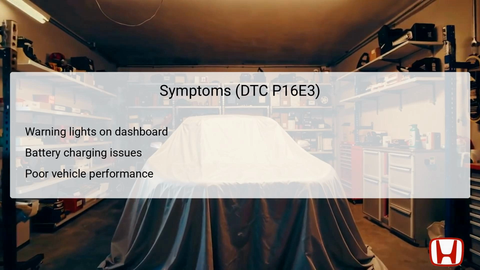This can lead to complications when starting the vehicle or operating electrical accessories. Moreover, poor vehicle performance such as hesitation during acceleration or inconsistent engine behavior may be reported. These issues stem from improper voltage readings affecting the engine management system and other connected components.